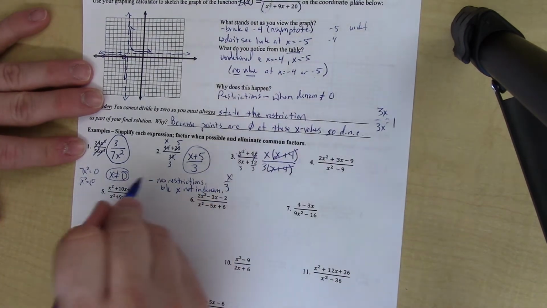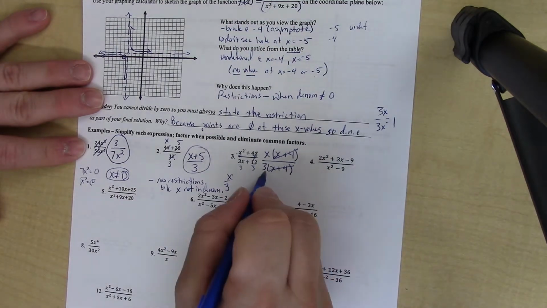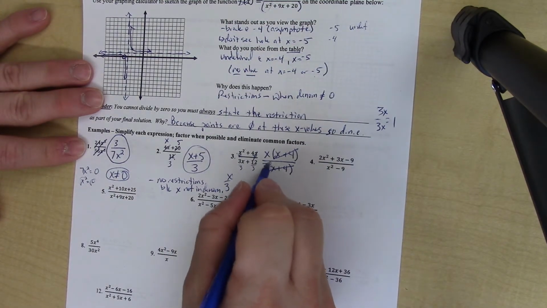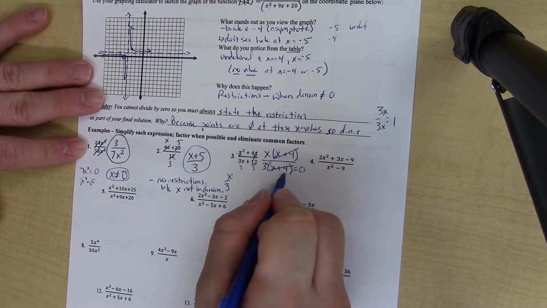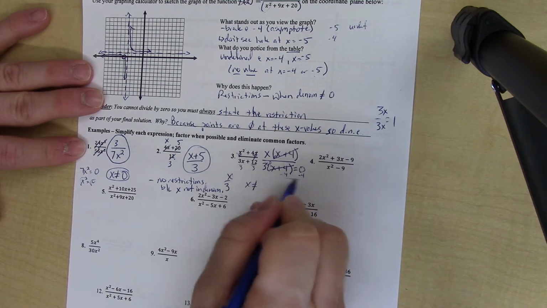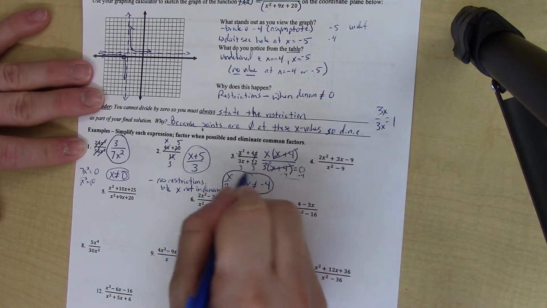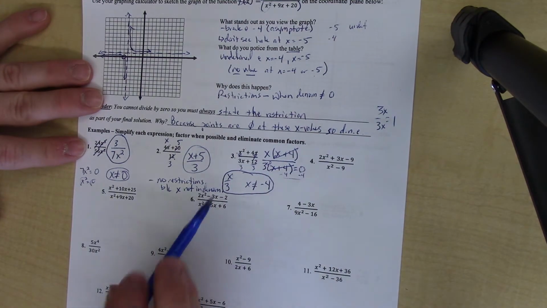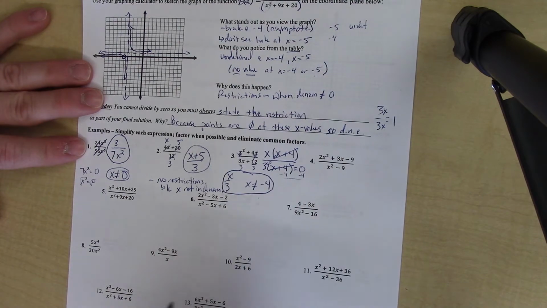Now, to find my restrictions, which is the second part of these problems, I set the denominators equal to 0. If I set 3 equal to 0, there's nothing I can do there. If I set x plus 4 equal to 0, I would minus 4 to both sides, and I get x cannot equal negative 4, which is my restriction. So really, there's 2 parts to every answer: the simplified solution and the restrictions. Okay? Let's go on to number 4.